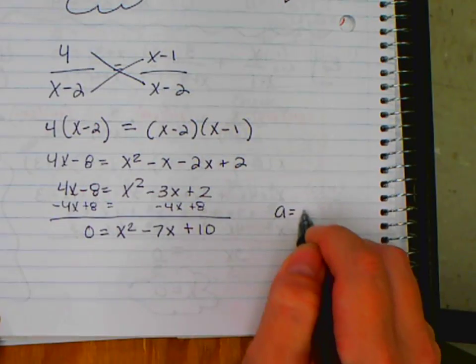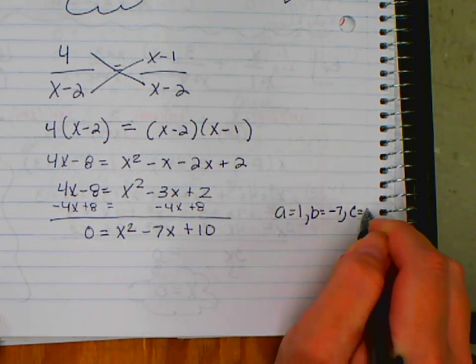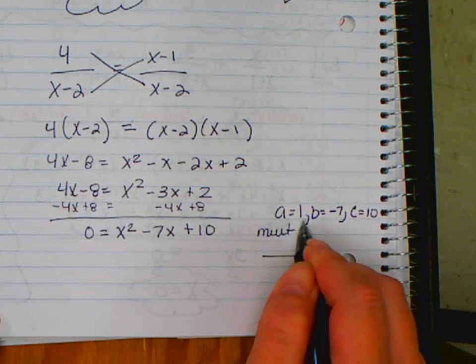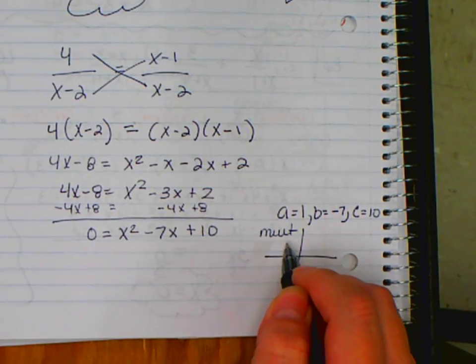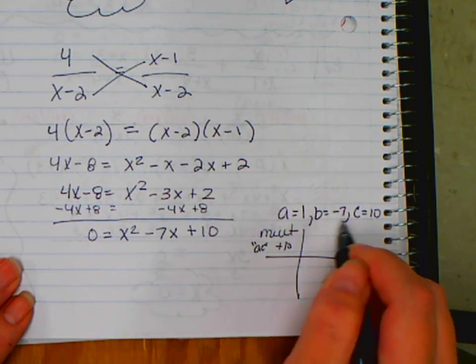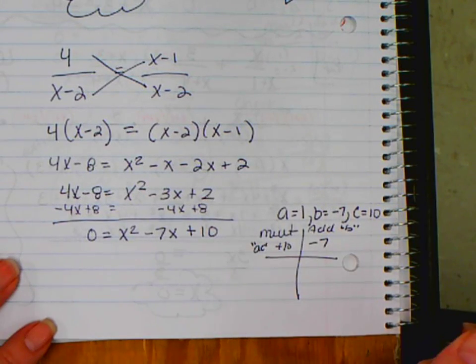A would be 1, B is negative 7, C is 10. Two numbers that multiply together to get A times C, which is a positive 10, and then add together to get B, which is negative 7.